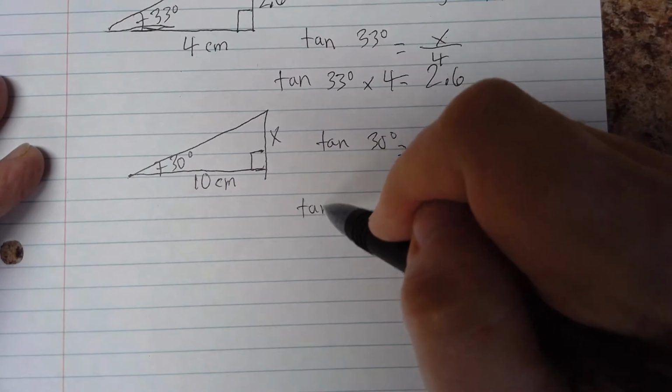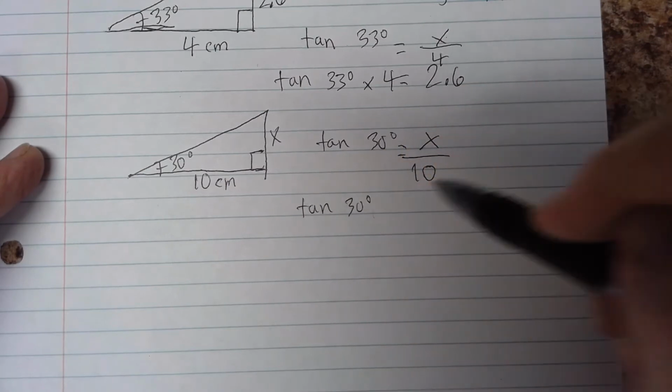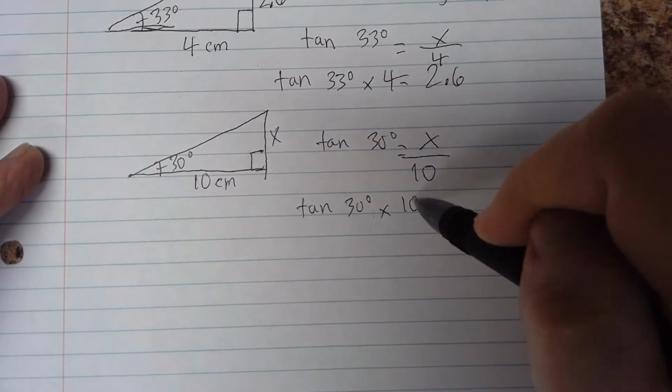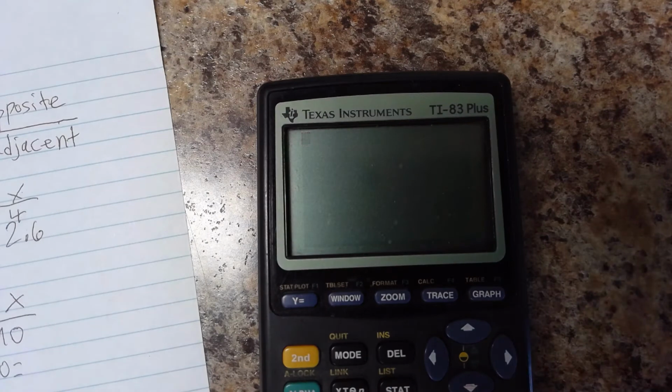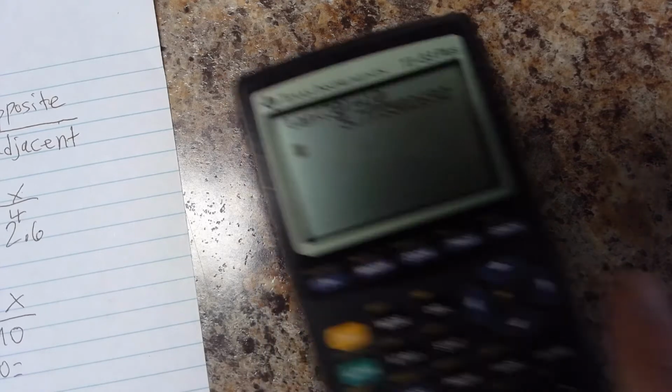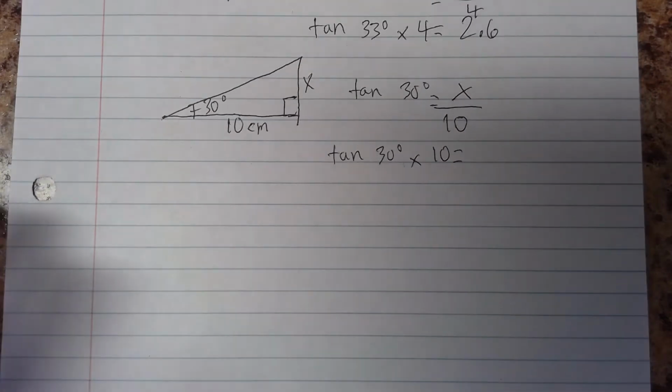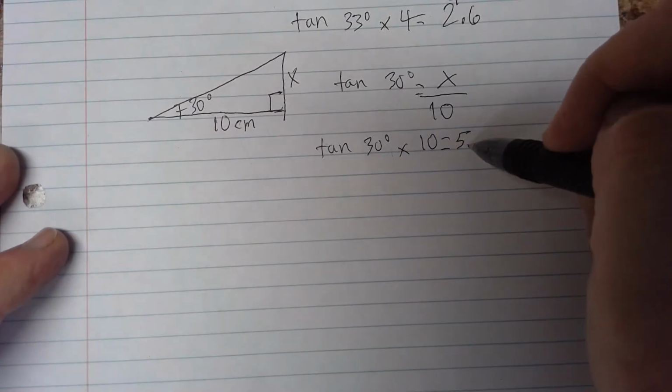This now becomes just simple multiplication. Tan of 30 times 10. And back to our scientific calculator. Tangent 30 times 10. 5.77 or 5.8.